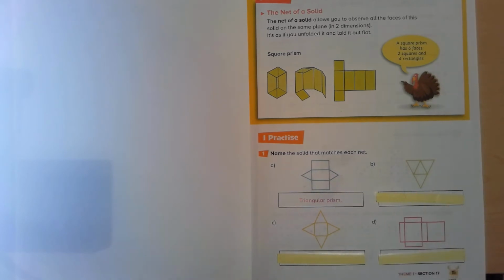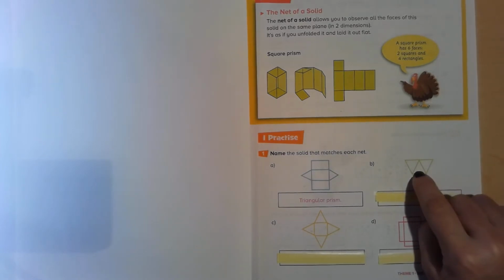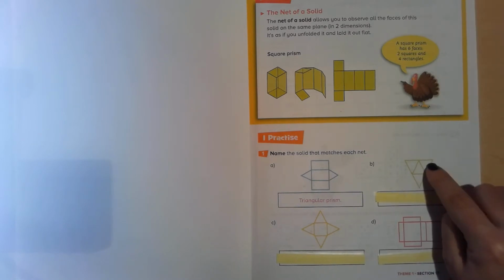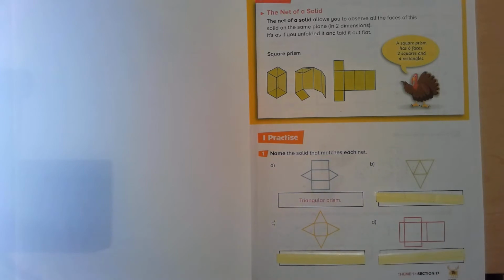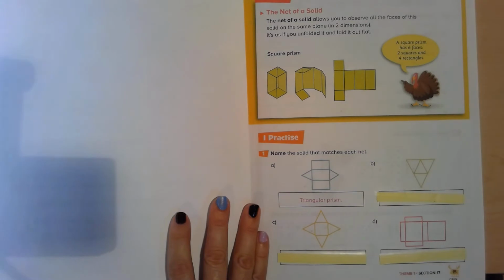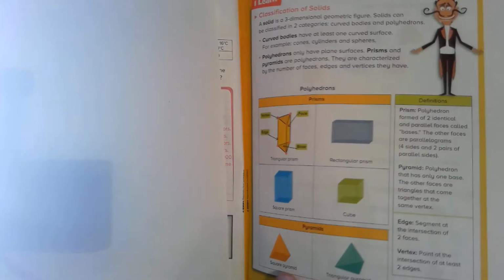B is a little tricky. You have 4 triangles. So what you need to decide is what shape or which face is the base. You have a base here, and that base is a triangle. So if you only have one base, it's a triangle, and all the other sides are triangles, what shape or which solid do you have? If you can't remember the names, please flip back and check.